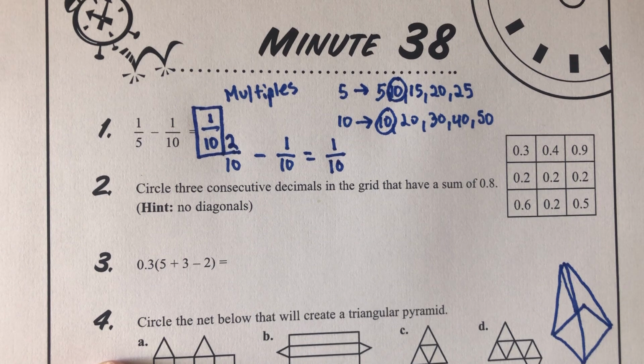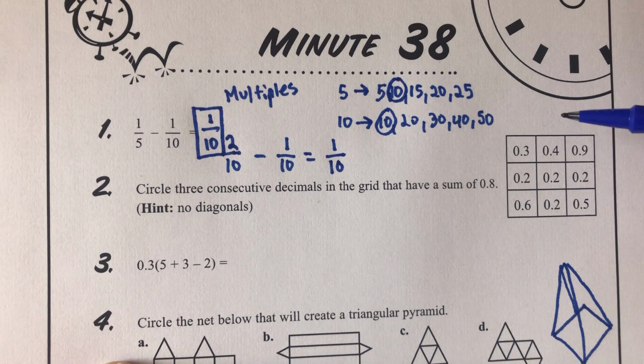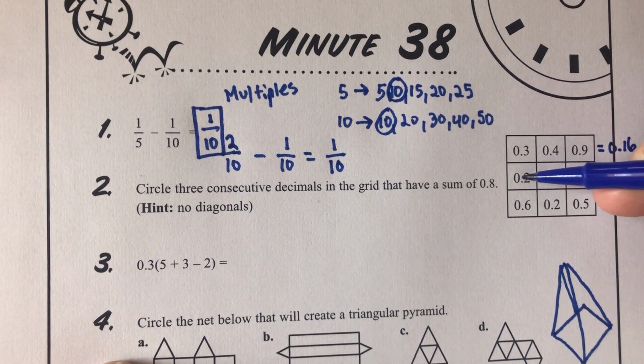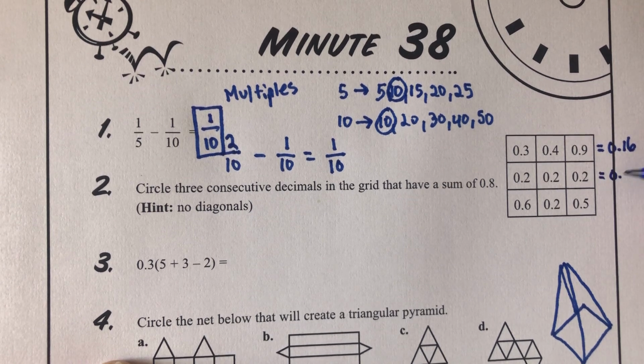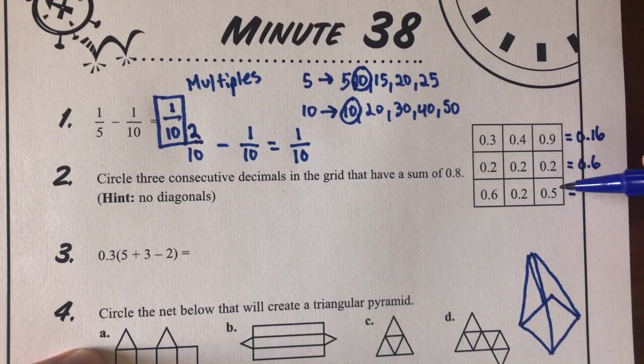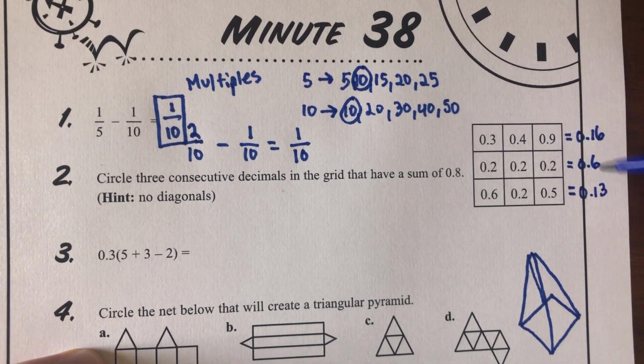Number 2, circle 3 consecutive decimals in the grid that have a sum of 0.8. Well, let's do the rows first. So if I added these 3 numbers in the top row, I would get 0.16. If I added these 3 in the middle row, I'd get 0.6. And if I added the bottom row, I would get 0.13. So I haven't found 0.8 yet.